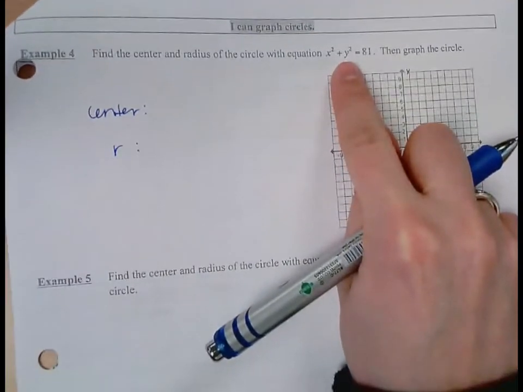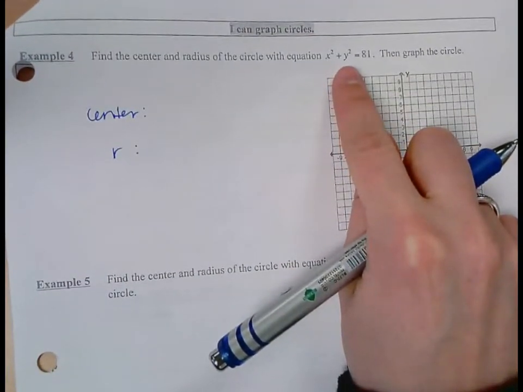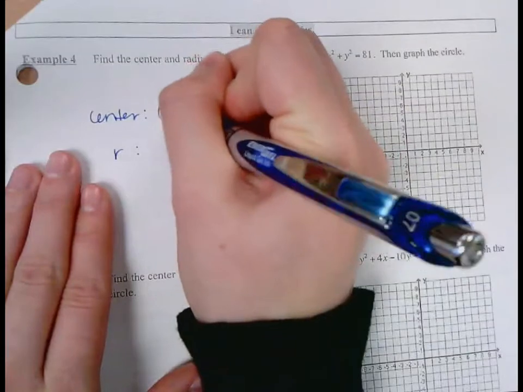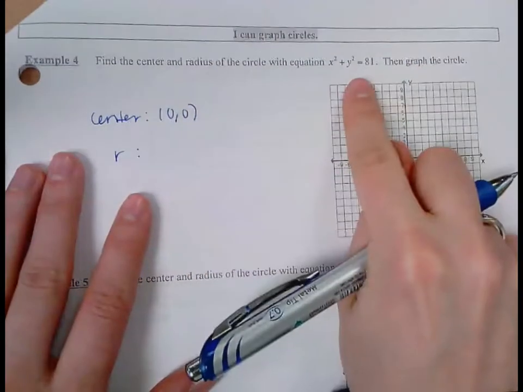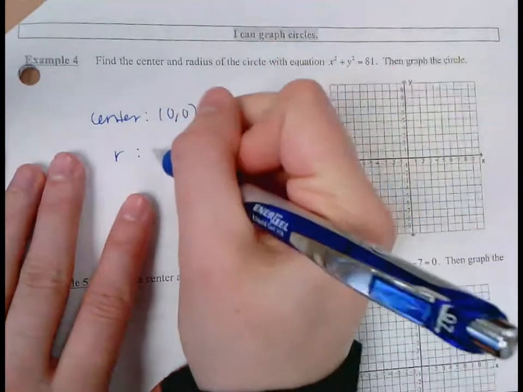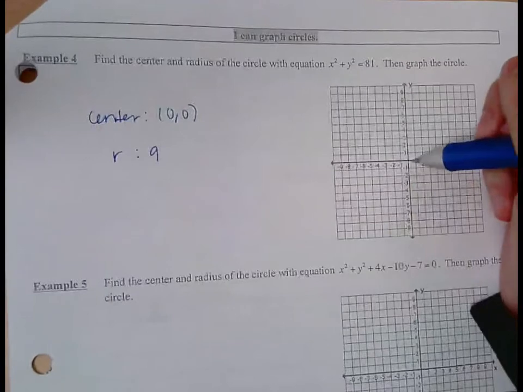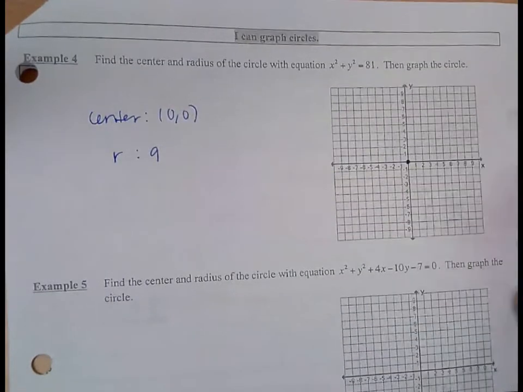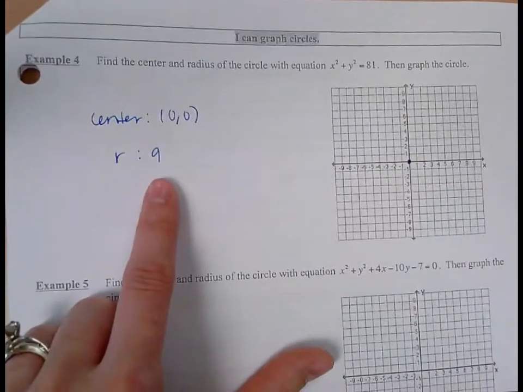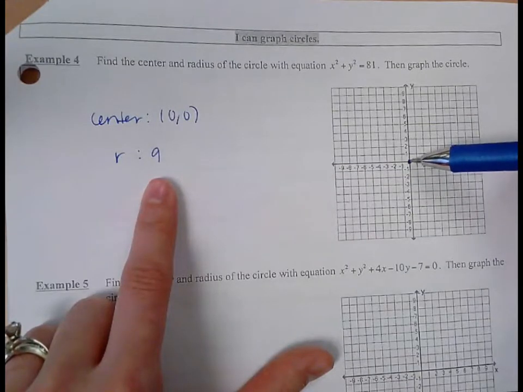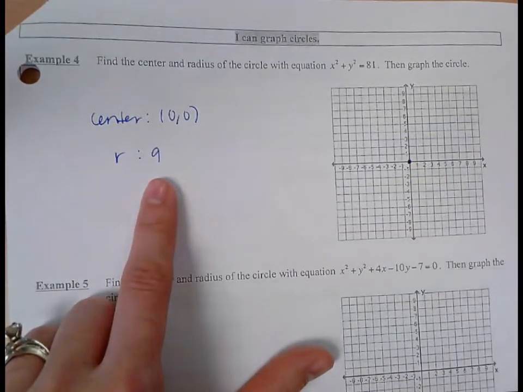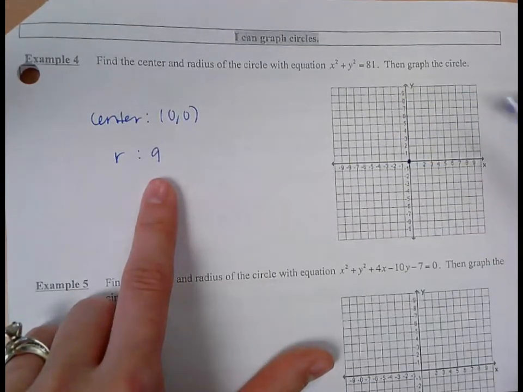What would the center of this circle be? (0, 0). And then what's the radius? 9, the square root of 81. So here's how you graph a circle if you don't remember from geometry. You plot the center, and then usually what I'll do is I will go up, down, left, and right 9 units to get 4 other points, and then do my best to draw a circle through them.